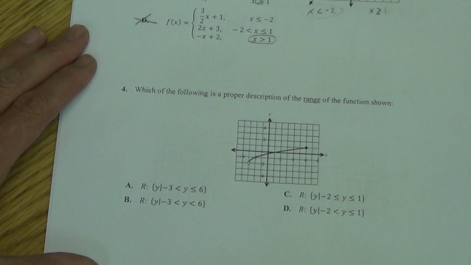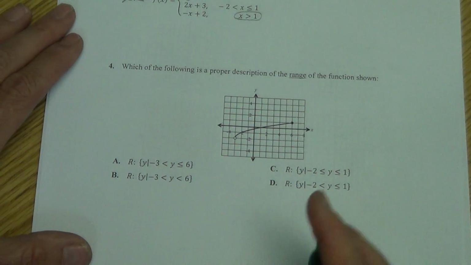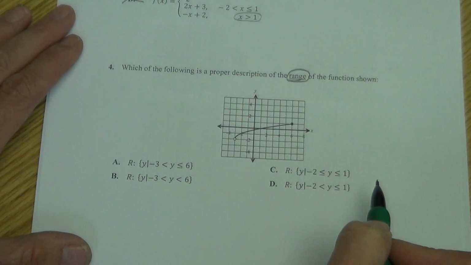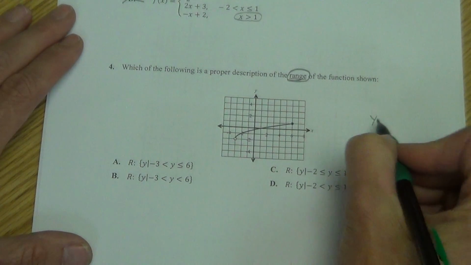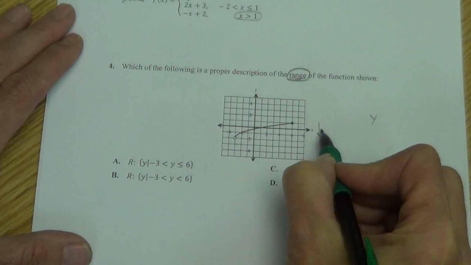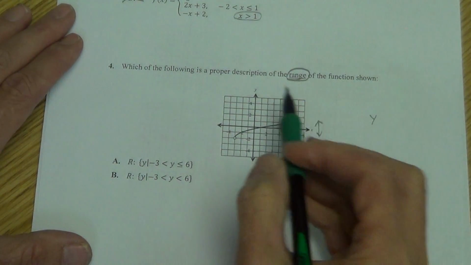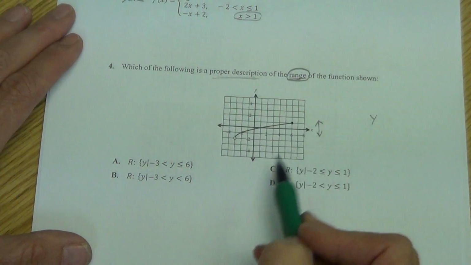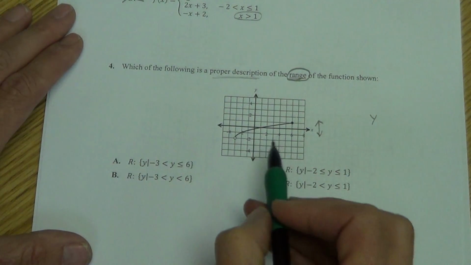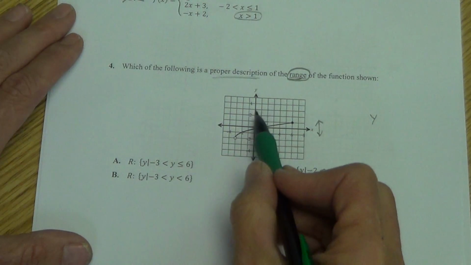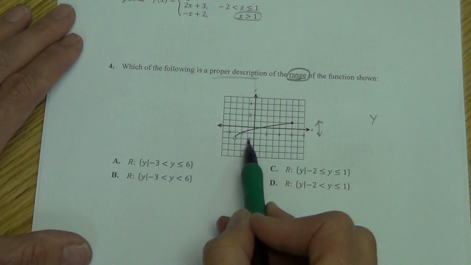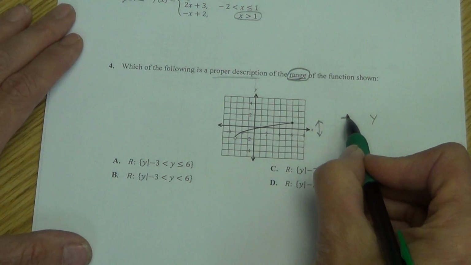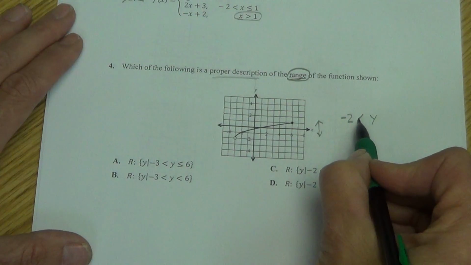Okay, next problem. Super key word here. If they underline or bold print a word, it's important. Range. Range is my y. Range is going up and down. So it's asking what are the description or the limits on y. Well, I can see that y, going up the y-axis, we come clear up to -2 before we hit an open circle. So we know that -2 is a lower limit with an open circle.